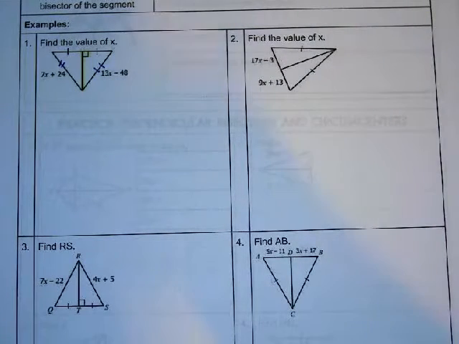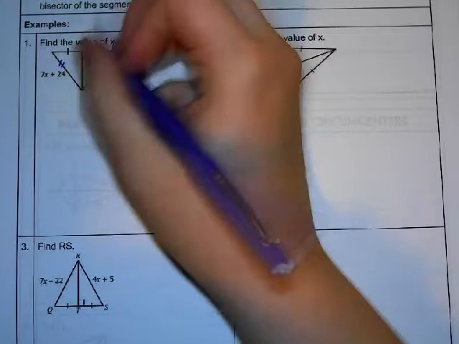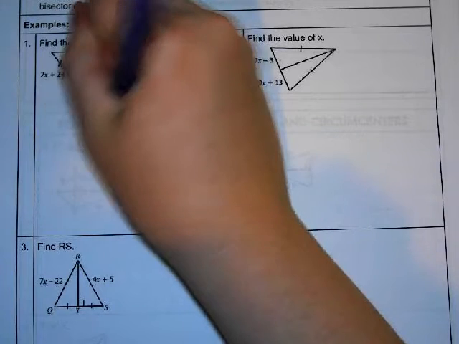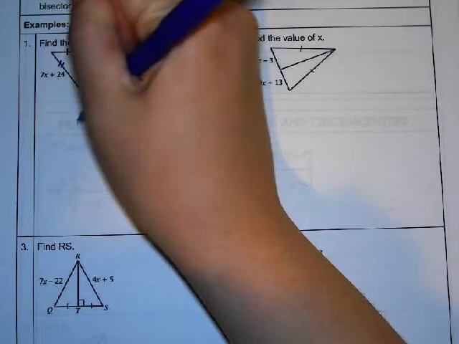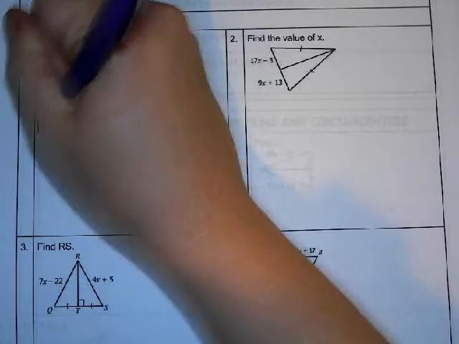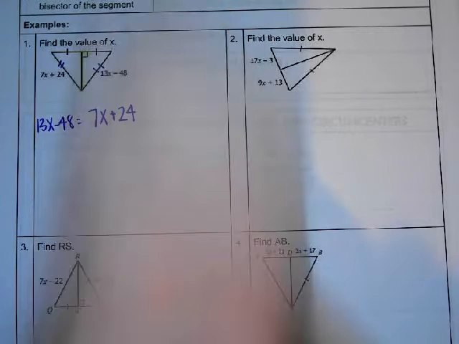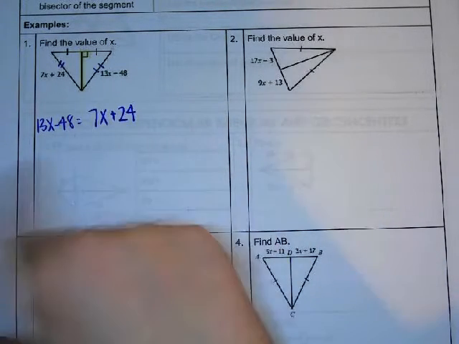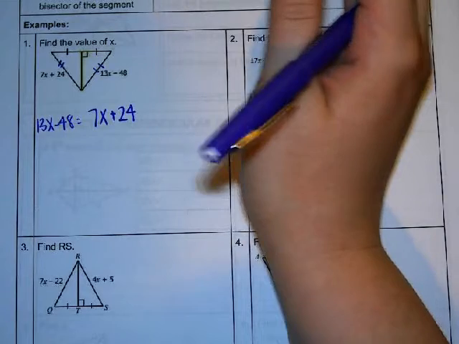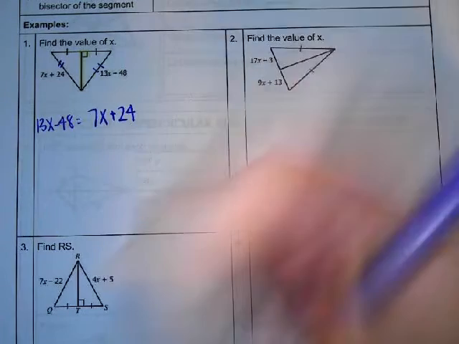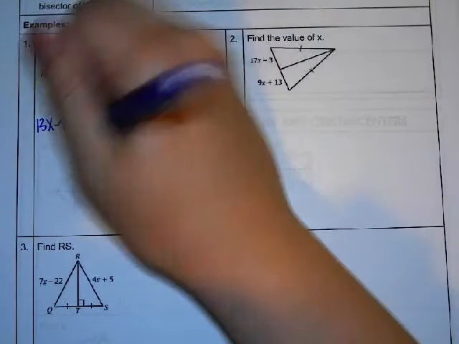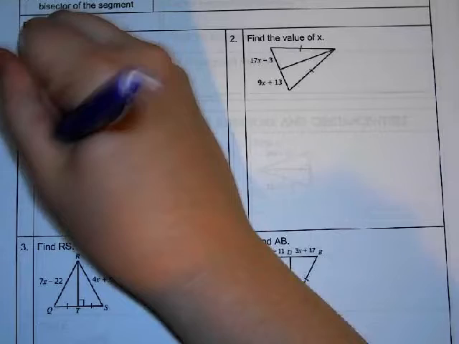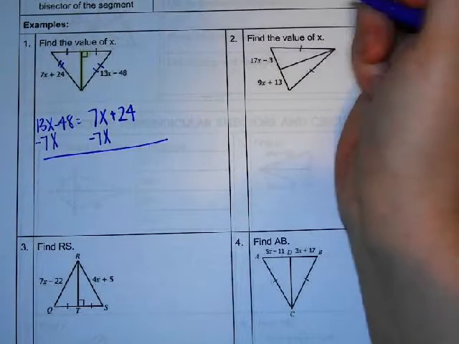Because those two segments are congruent, I'm going to set them equal to each other. I like starting with my biggest coefficient with my variable on the left side. Now I'm just going to solve the equation. This is a multi-step equation, so it's going to take more than two steps.